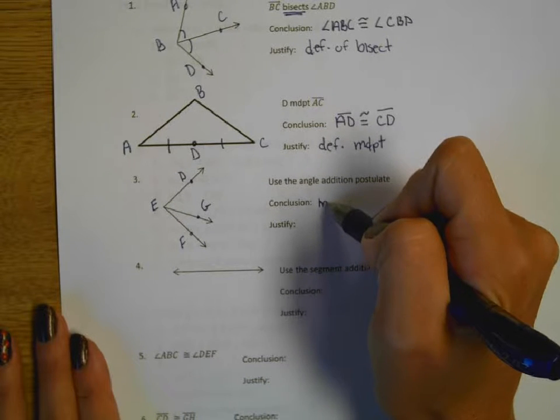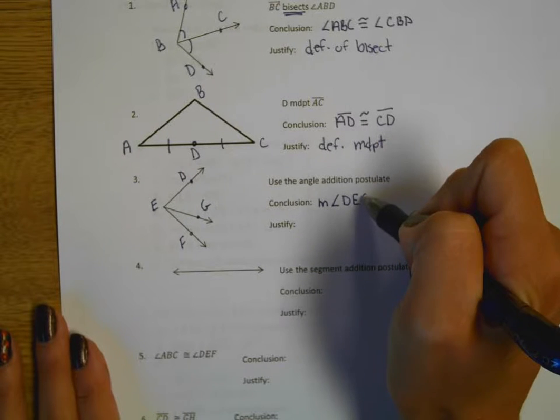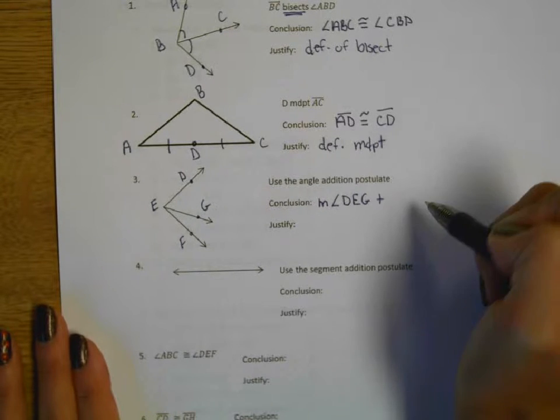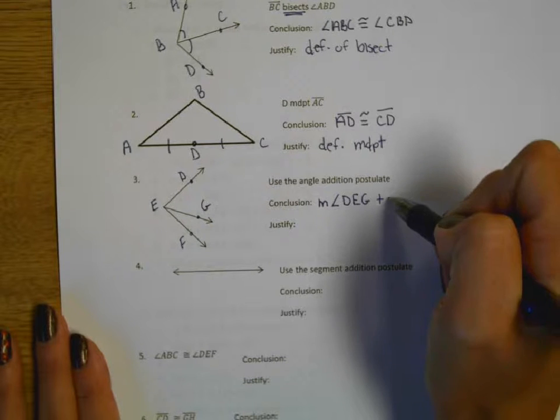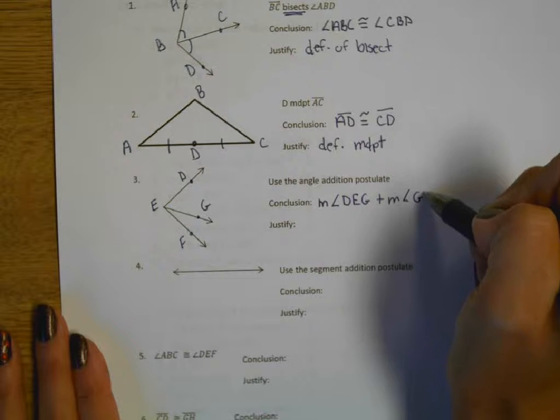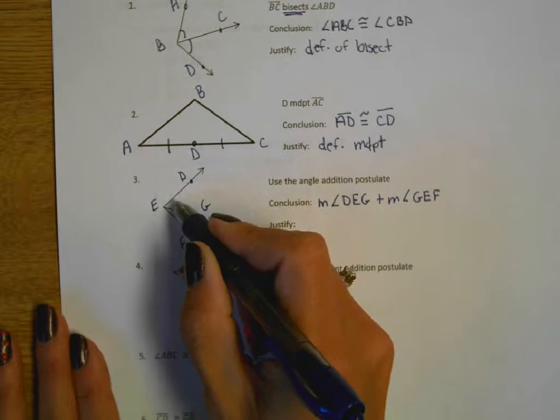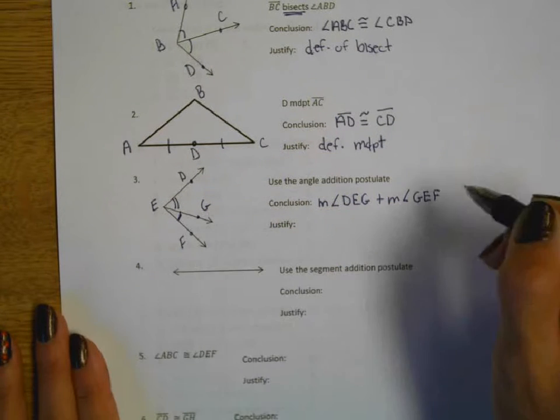So the measure of angle DEG, because we add numbers together and the numbers are the measures, added to GEF, angle GEF. So take a look in the picture. He's saying take this angle, add it to this angle.